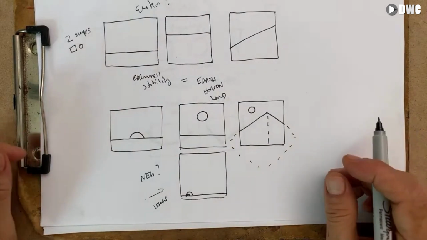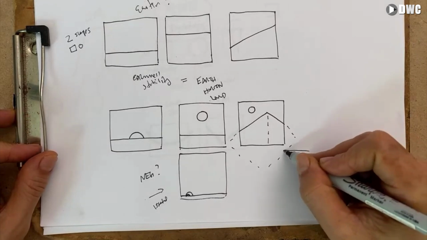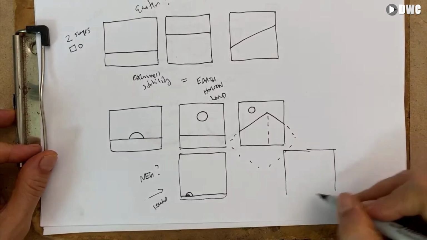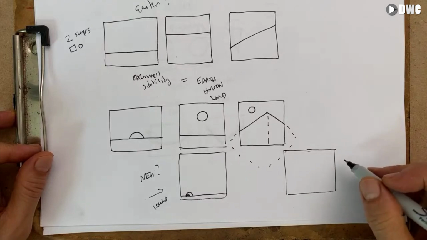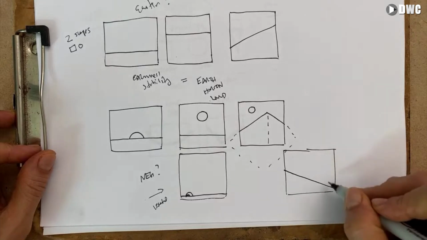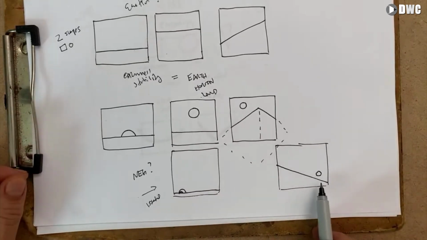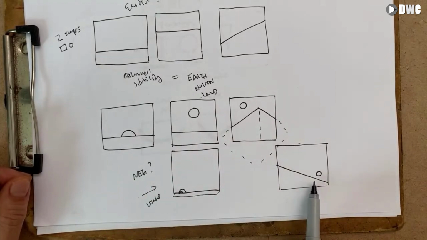What if we try angles? I just thought of this, angles. So it's not quite sad, but it's a bit more dramatic. It's way more dramatic, right?